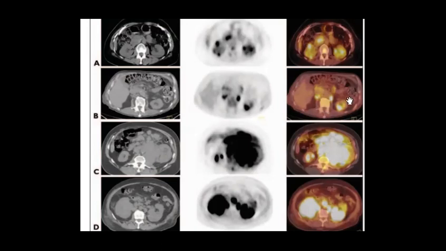Yes. So let's go to this one. What do you have here? Is it unilateral? Do you agree that it is unilateral? Yeah, a unilateral renal mass. And what do you have here again? Lymphadenopathy. So again, lymphadenopathy. Nice. So this is another case similar to the first case I showed you.